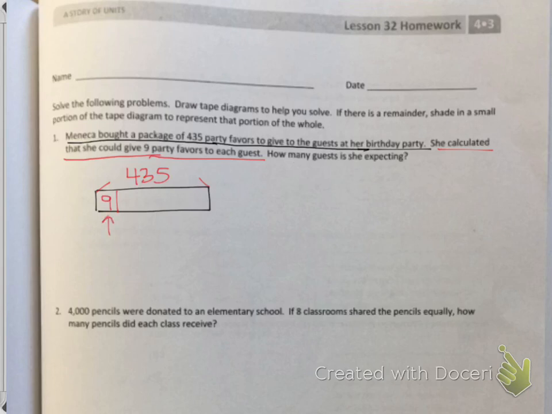All right, so one guest is going to get 9 party favors. So, how many guests is she expecting? This is definitely one where we have to find the groups in order to solve. So, let's break it down where we're going to be doing 435 divided by 9. Okay, and that means that I need 9 dots in order to make a group.